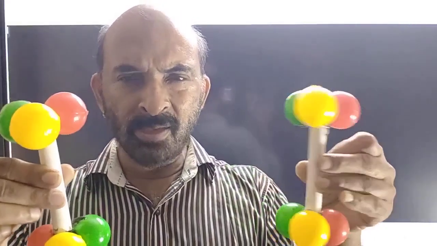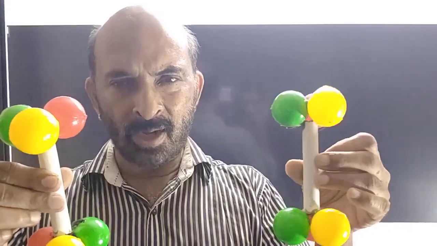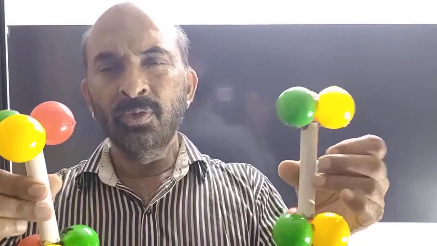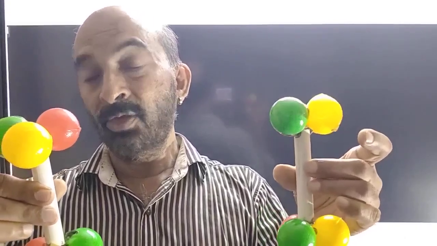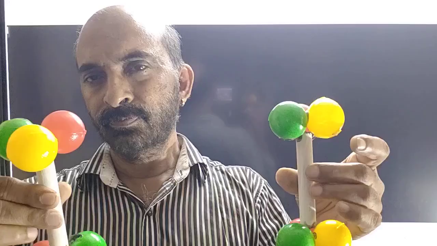Transform anti-added, you get all the three aligned, erythro. So both give erythro and threo. In one case, syn addition gives erythro, the other addition gives threo.